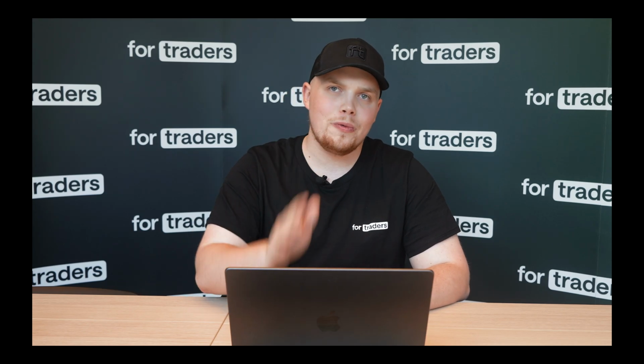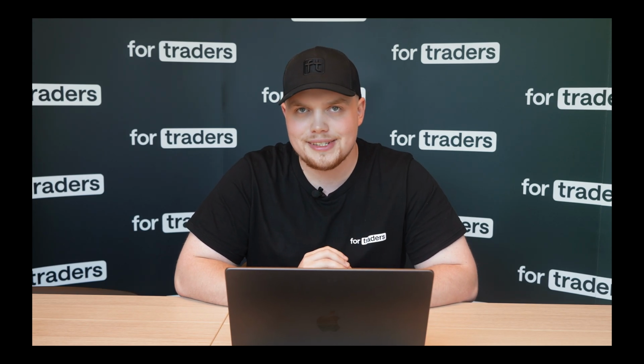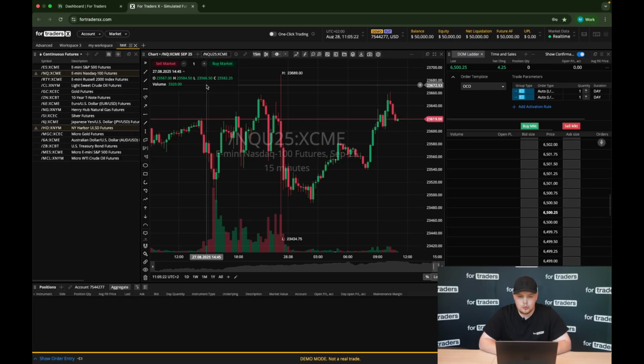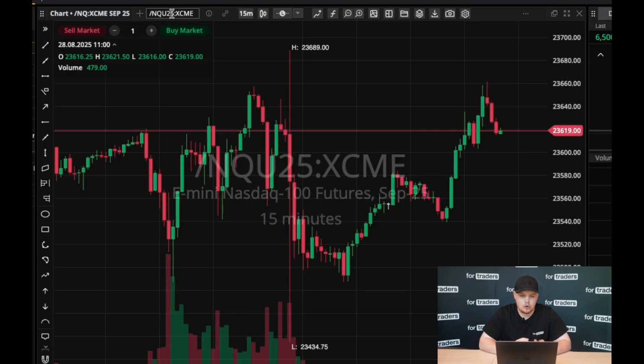In the first episode, we went through the interface of ForTraders X, and today we'll take a look at opening trades. Let's start with selecting one futures contract. Above the chart, you have a search bar for futures contracts.